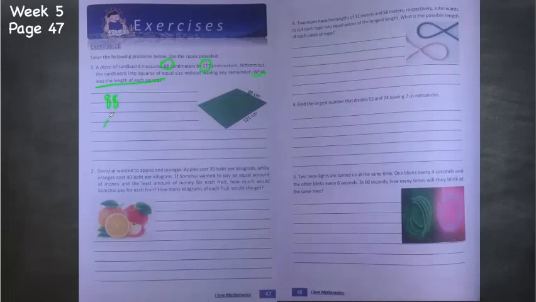Okay, let's divide that. 88 can be divided into 2. 2 times 44 is equal to 88. 44 can still be divided, right? So 2 times 22 is 44. We can still divide 22. 2 times 11. There we go. 11 we cannot divide anymore, so let's circle that.